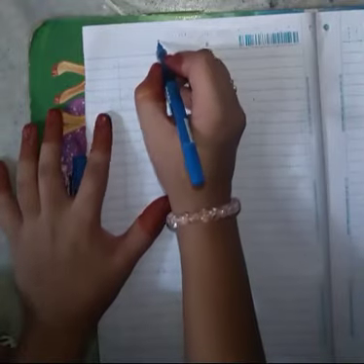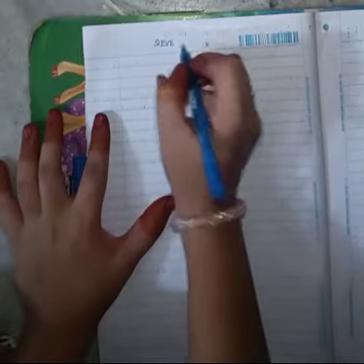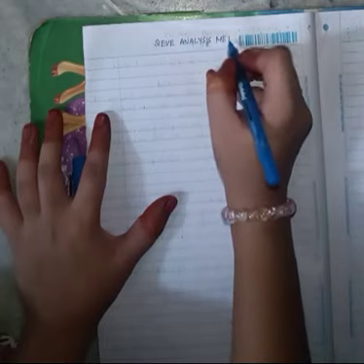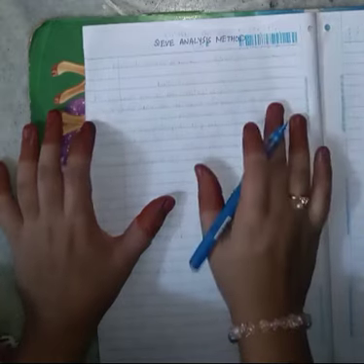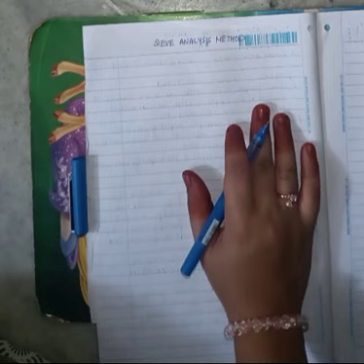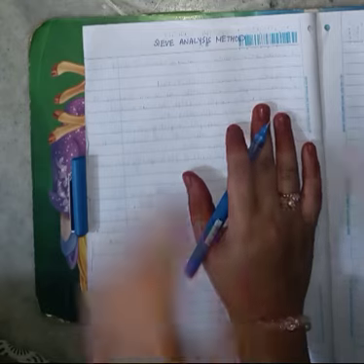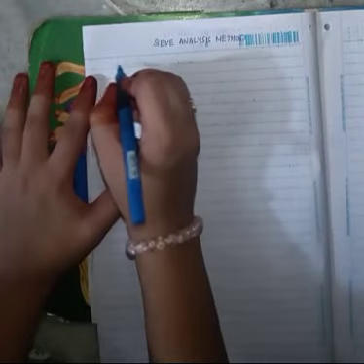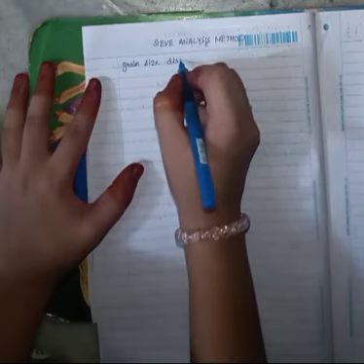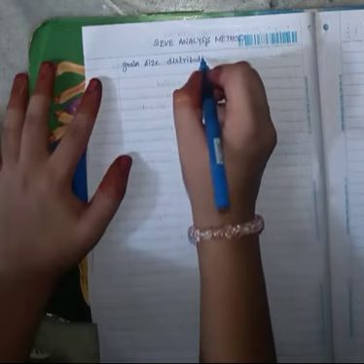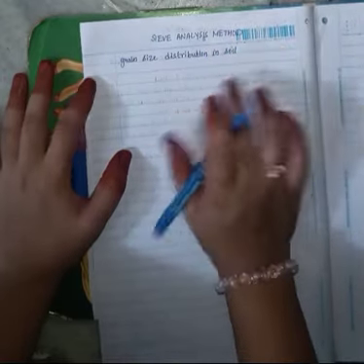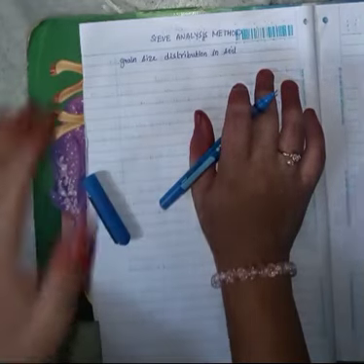In this video I am going to explain the sieve analysis method. This is one of the most important methods in civil engineering applications. By using the sieve analysis method we can determine the grain size distribution in the soil. What is the purpose of the sieve analysis method? It is used for determining grain size distribution in soil.